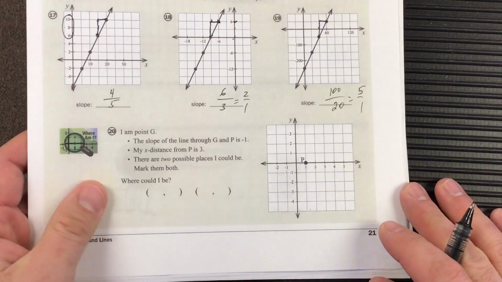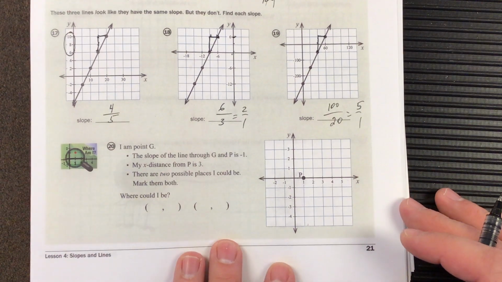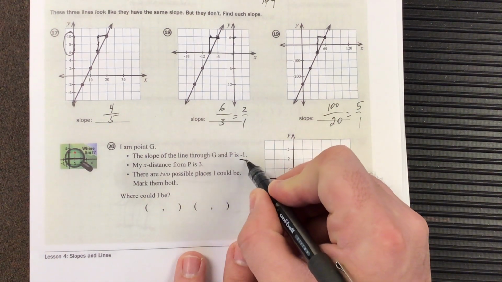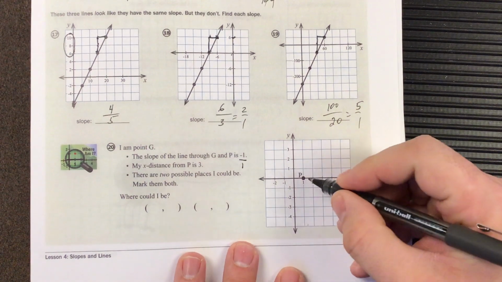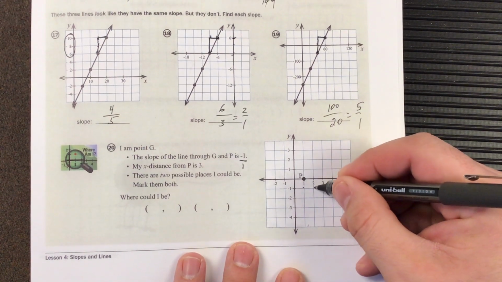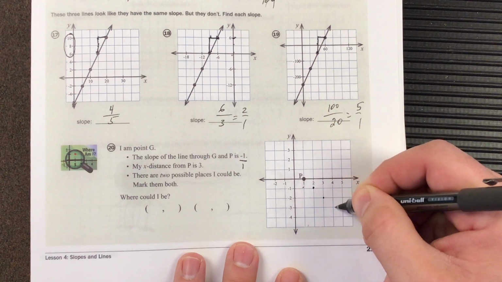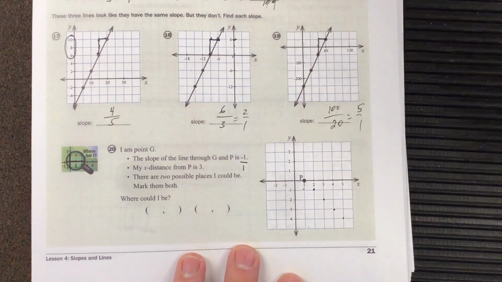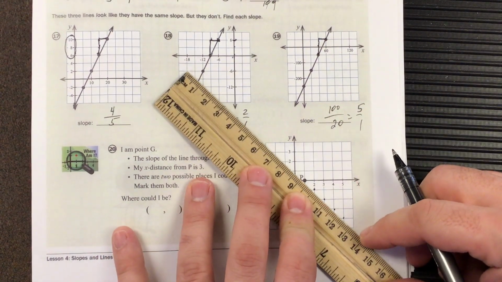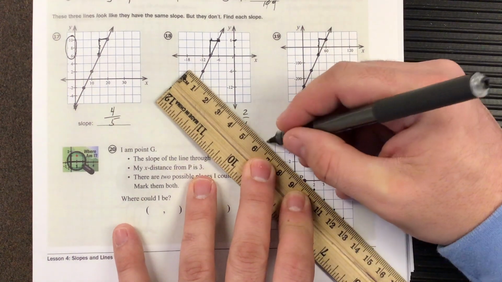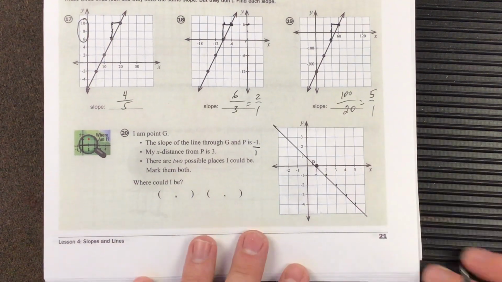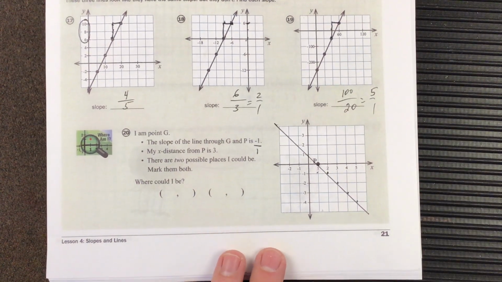Question 20. My x distance from P is 3. Slope is -1. Okay, so remember our slope means it's going downhill. It's negative. I could actually put my dots on here. Down 1, right 1. Down 1, right 1. Down 1, right 1. Down 1, right 1. There's my slope. Can it go farther now? It would go on forever. You could keep drawing until you go all the way. Can you go up?